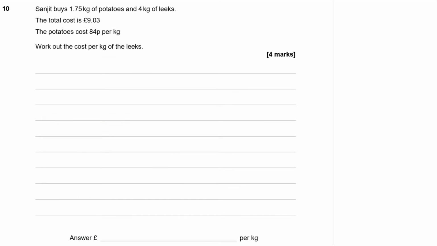Yeah? Question 10. Sanjit buys 1.75 kg of potatoes and 4 kg of leeks. The total cost is £9.03. The potatoes cost 84 pence per kilogram. Work out the cost per kilogram of the leeks. Okay, so we know that the potatoes cost 84p a kilogram. So potatoes are 84p per kilogram, and we know that she bought 1.75 kilograms of potatoes. Okay, so we can use that fact to work out how much she spent on potatoes. Well, then we can deduct that from the total. We'll know how much she spent on the leeks.